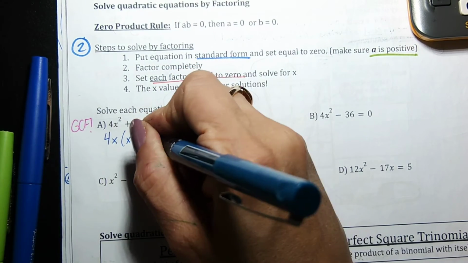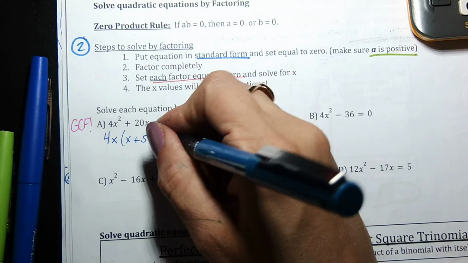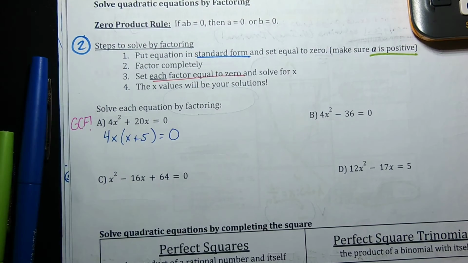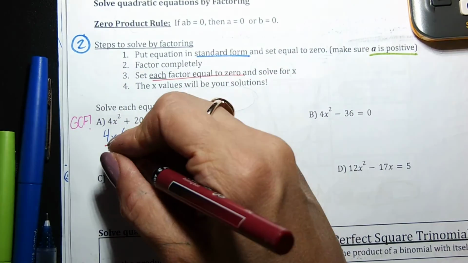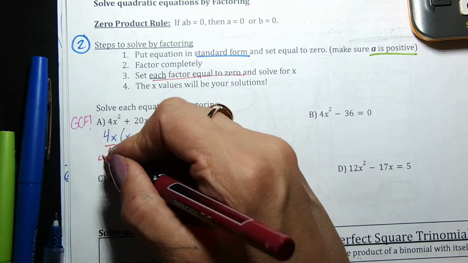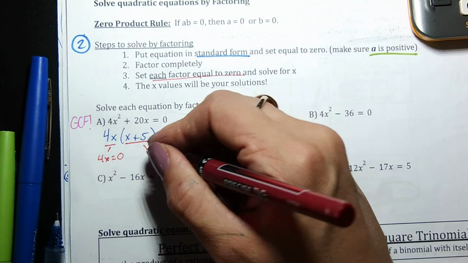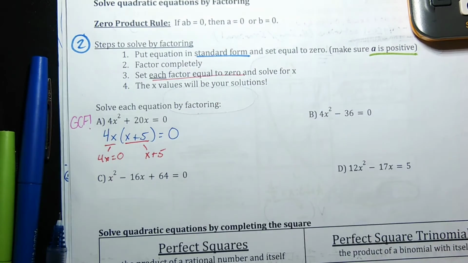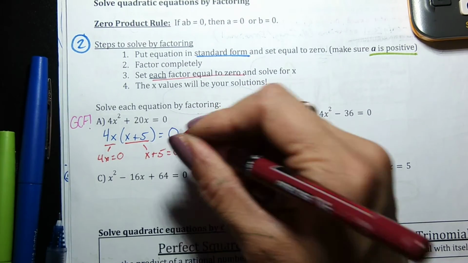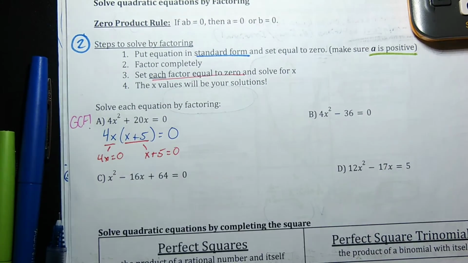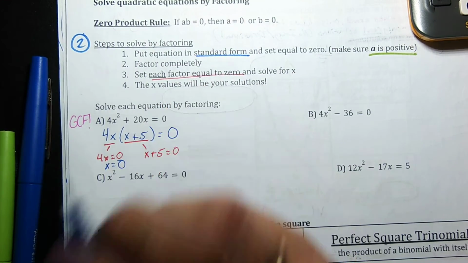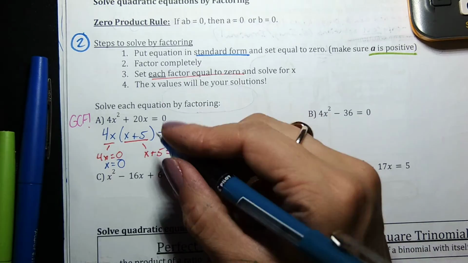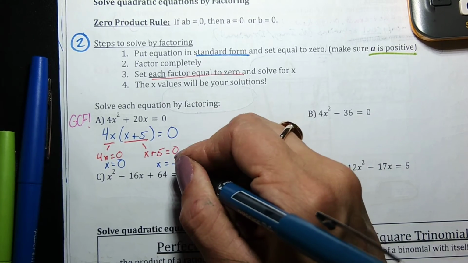So then that leaves me with x plus 5 equals 0. So now, zero product property time. I have something times something equals 0. So either this 4x is equal to 0 or this x plus 5 is equal to 0. In which case, x would be equal to what? 0. If we divide 0 by 4, we get 0. Or negative 5.